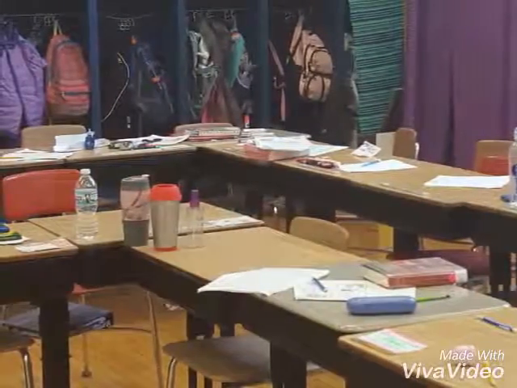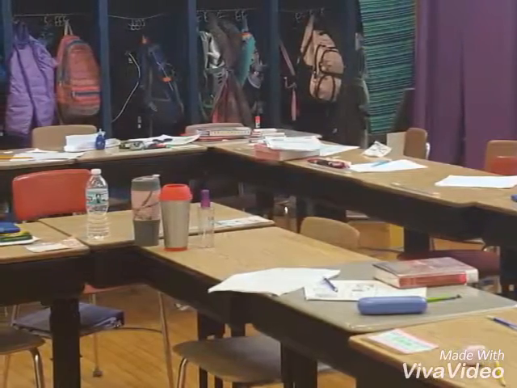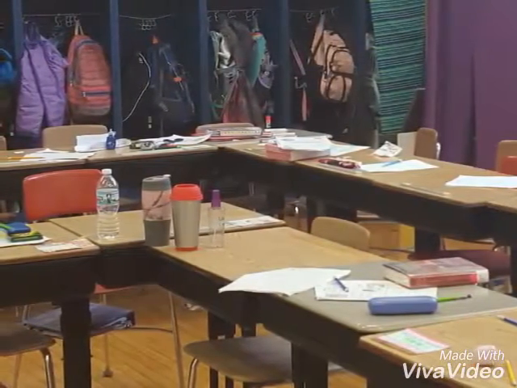As you can see, this type of learning can be a bit messy sometimes, but we feel that it's the best way for students to learn.